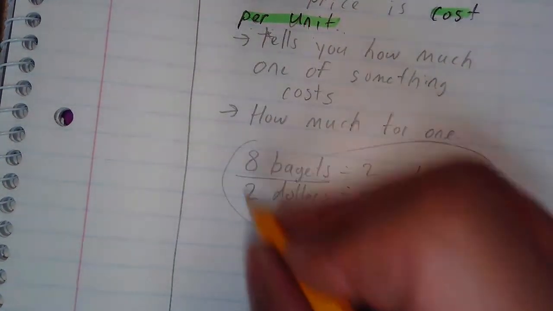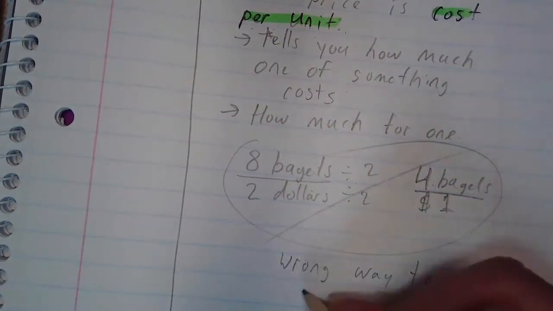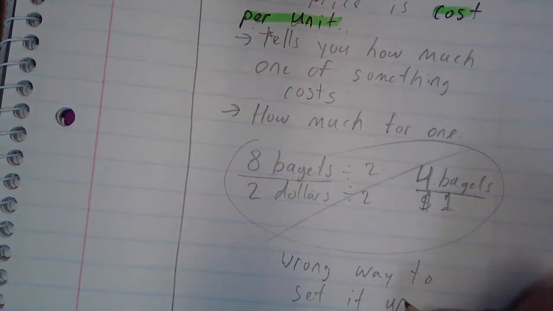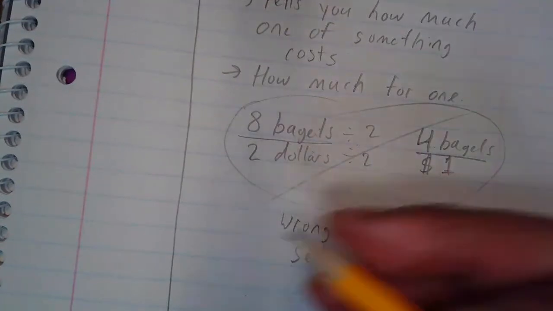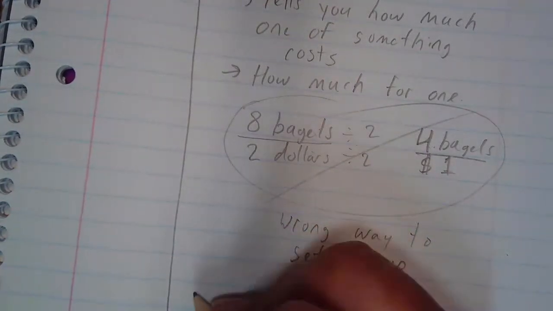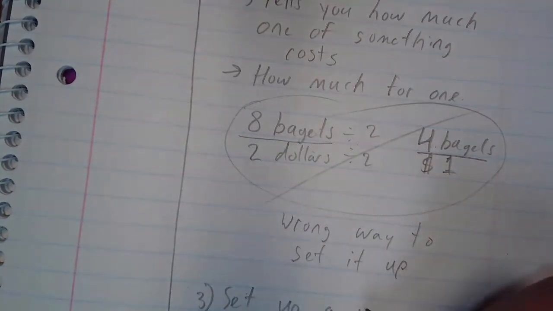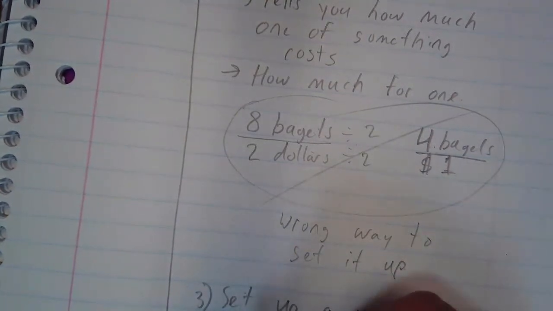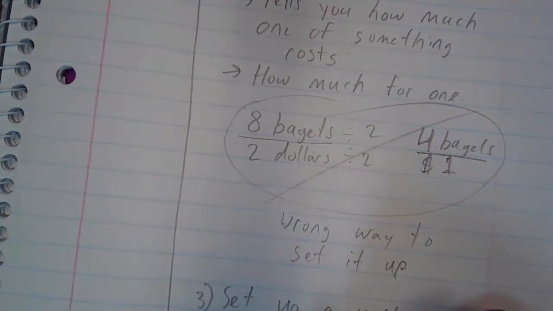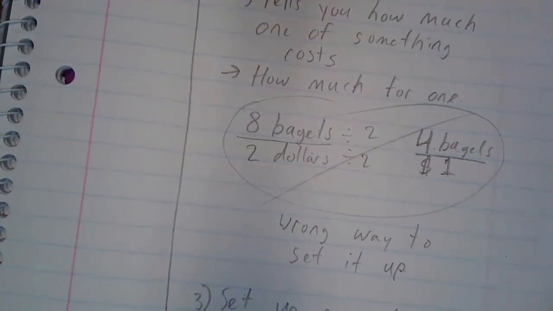So, wrong way to do it. Wrong way to set it up. It really is. So how do you set it up? Set up a unit price with money as numerator, right?